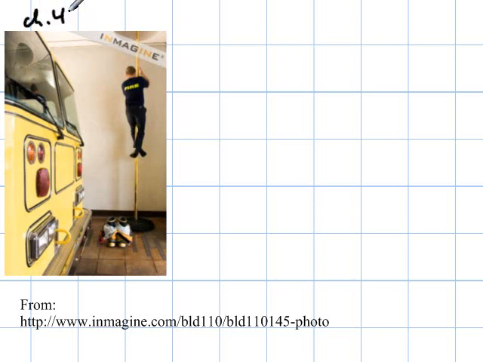Chapter 4, Problem 7. A firefighter of mass 80 kilograms slides down a vertical pole with an acceleration of 4 meters per second squared. What is the friction force that acts on the firefighter?